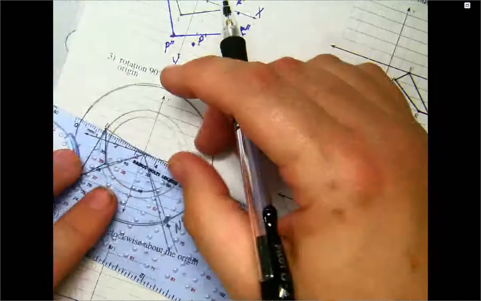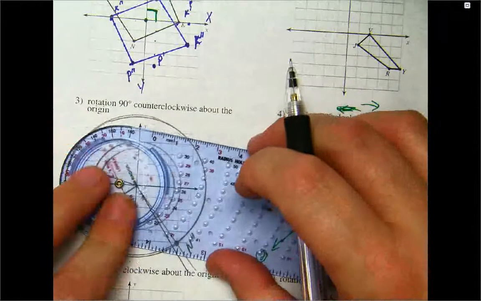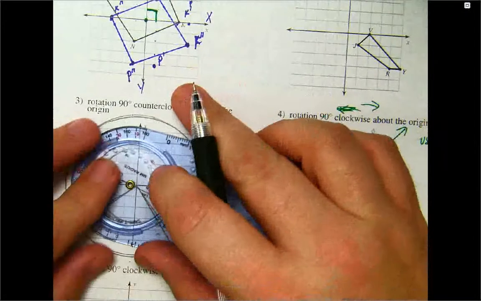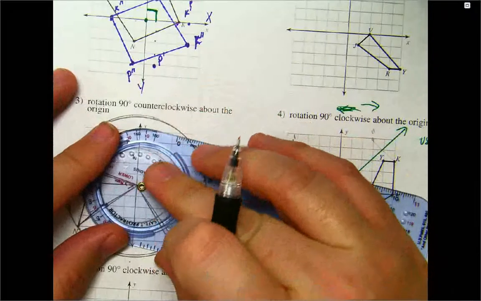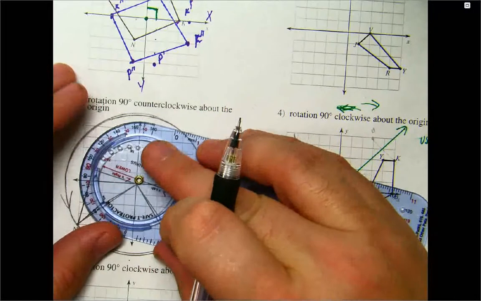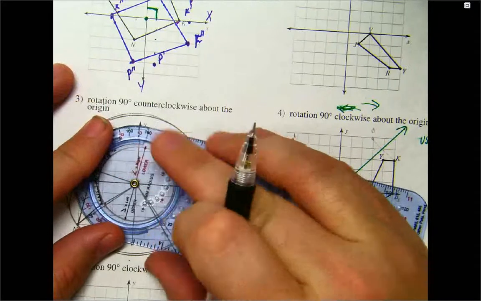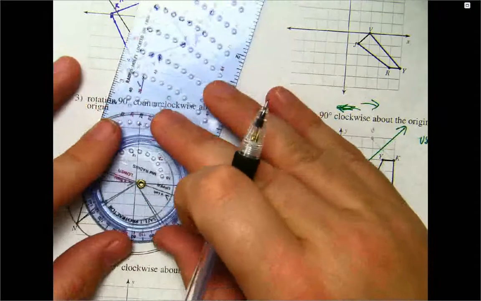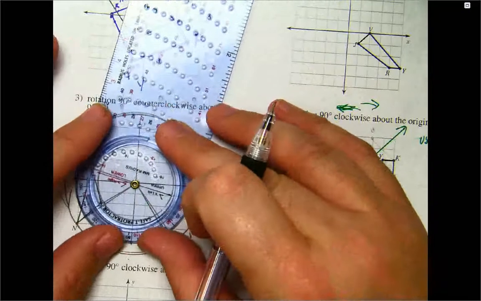I think the protractor might be a little bit easier to deal with because this thing is a pain, but it ends up working. There's your 90 degrees.